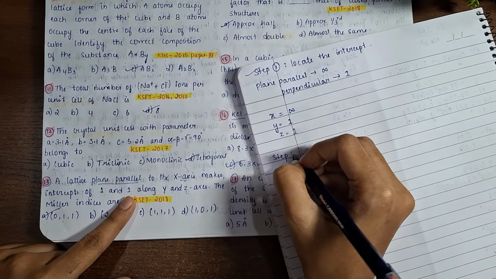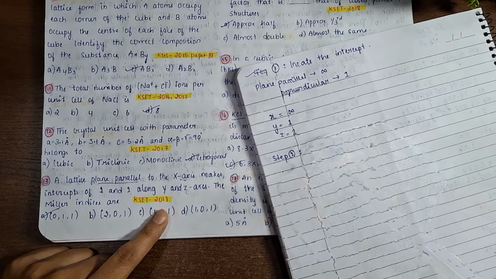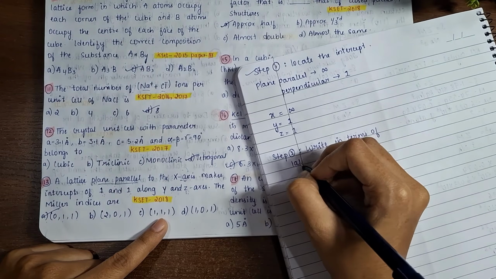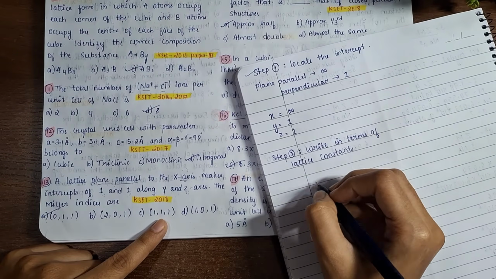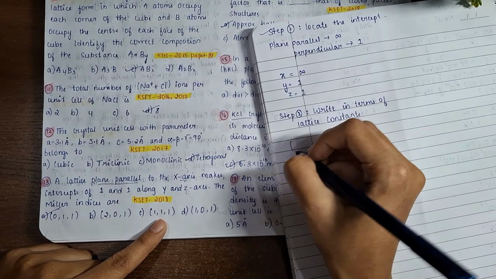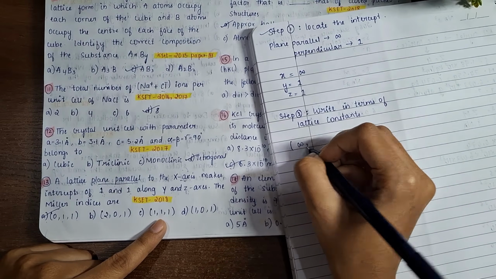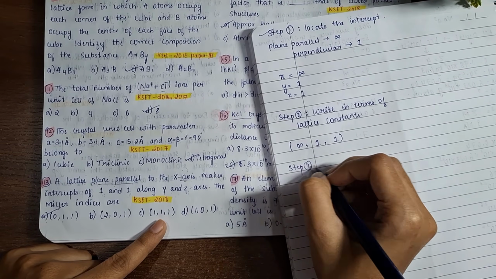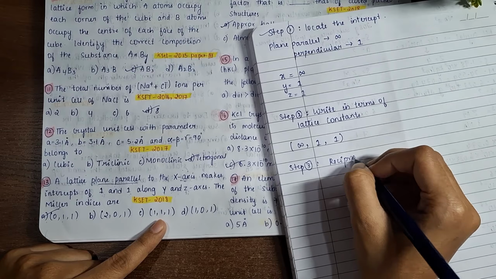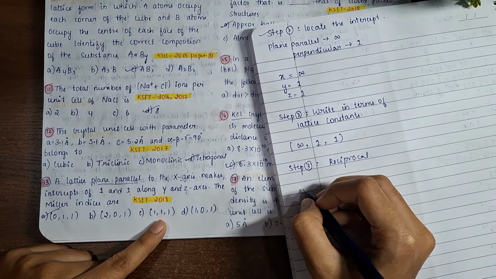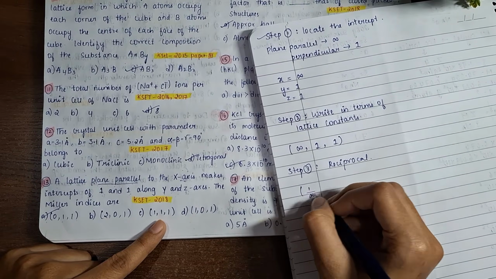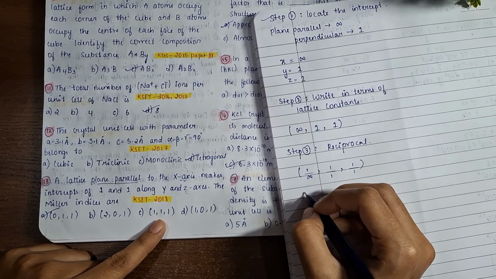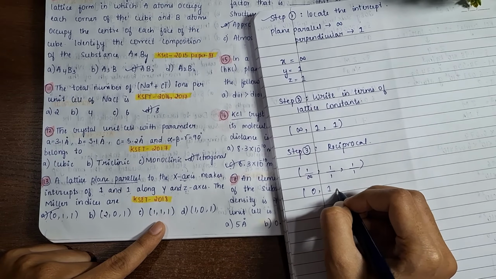The second step is to write in terms of lattice constants. Basically we have to write these values in the brackets, that is infinity, comma 1, comma 1. Step 3 is to take the reciprocal. We have to take the reciprocal of these above values, that is 1 by infinity, comma 1 by 1, comma 1 by 1. 1 by infinity is 0, comma 1, comma 1.